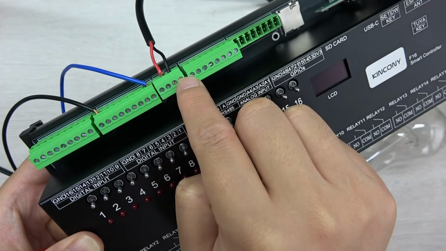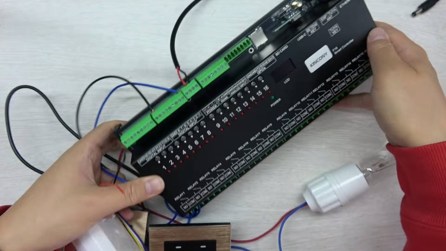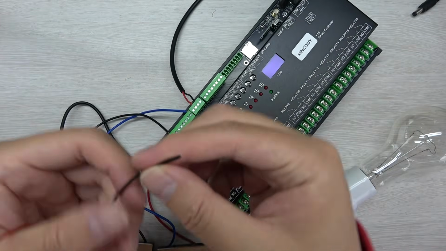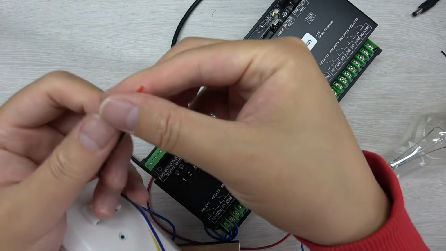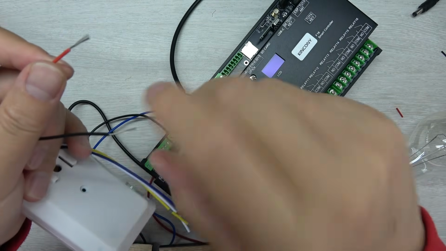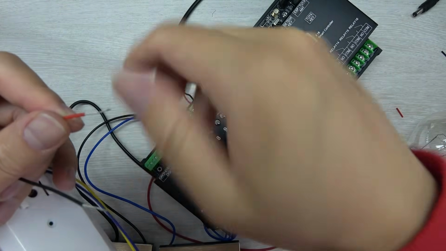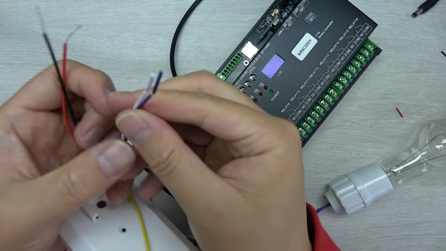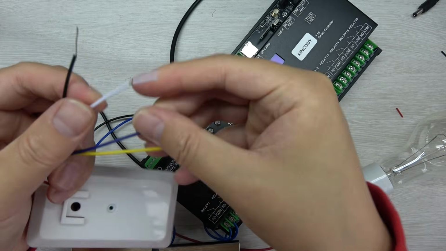So I just connect to these 2 terminals, which will be very easy, and connect with this sensor for testing. So I just move this and move this. And for these 2 cables, I will use the yellow and the white.